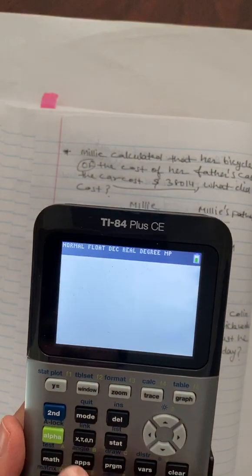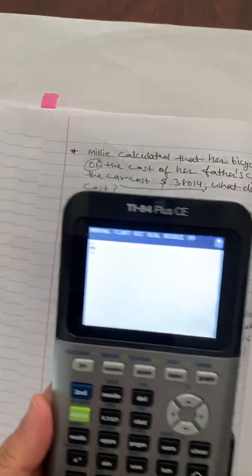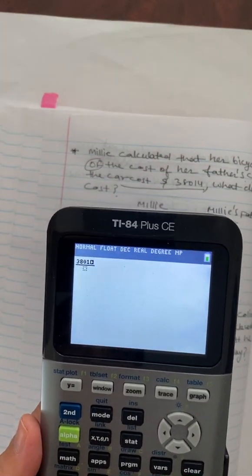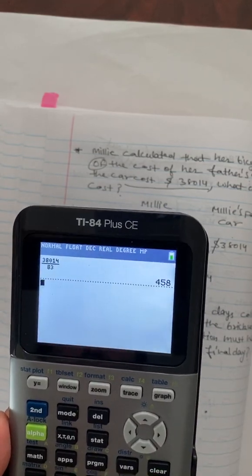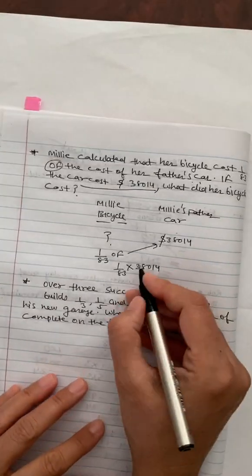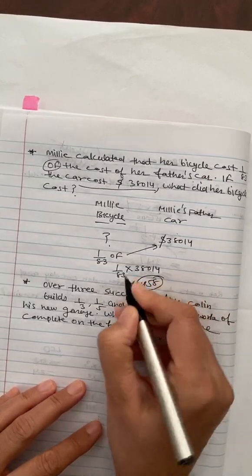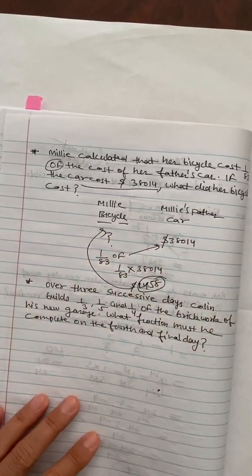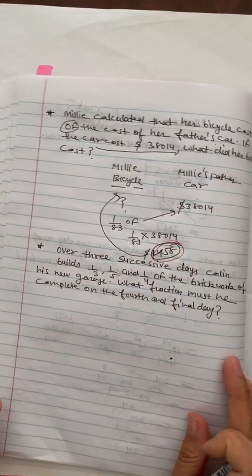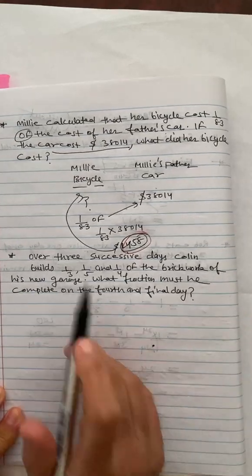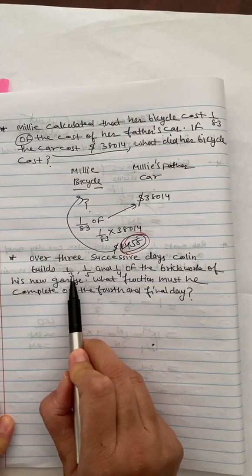I'm going to enter 38,014 divided by 83, and that is equal to $458. So $458 is the cost of Millie's bicycle. So $458. Okay. The next question we are going to do here is, over 3 successive days, Colin builds 1/3, 1/5, and 1/4 of the brickwork of his new garage.